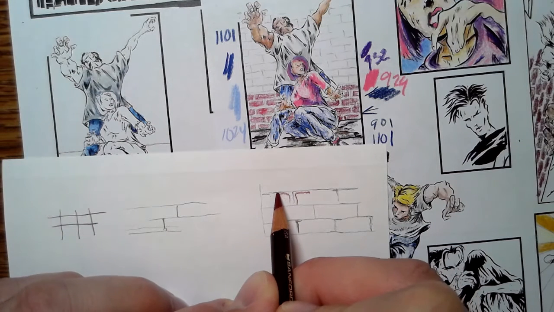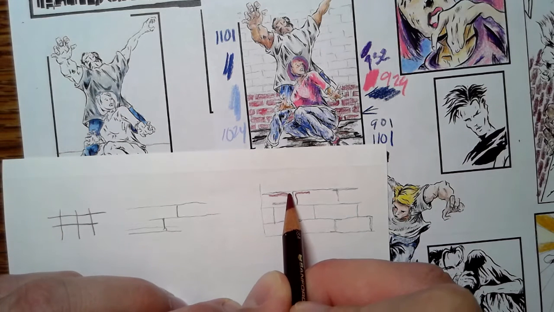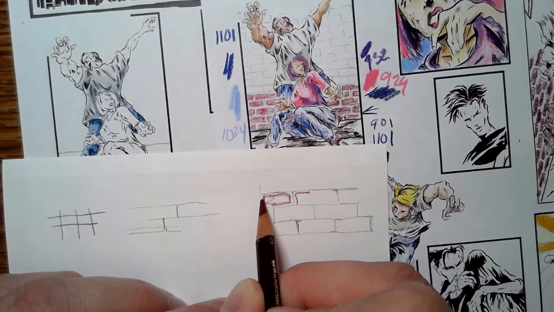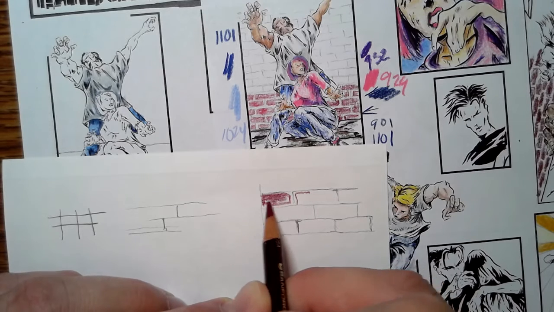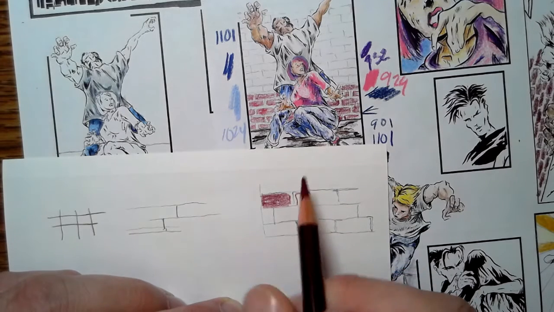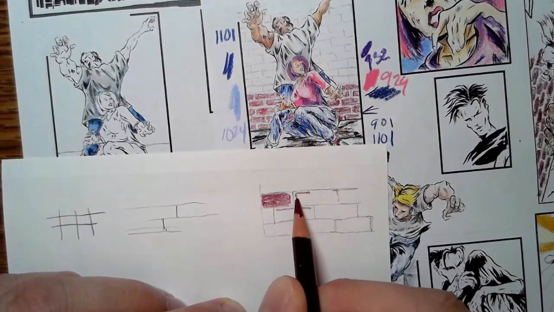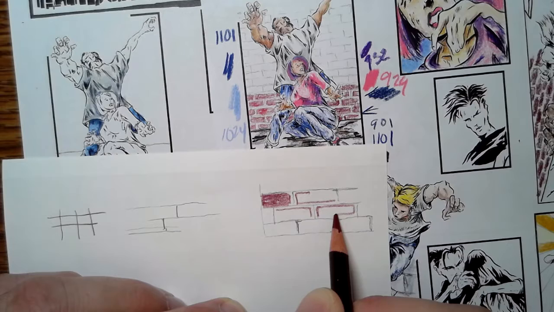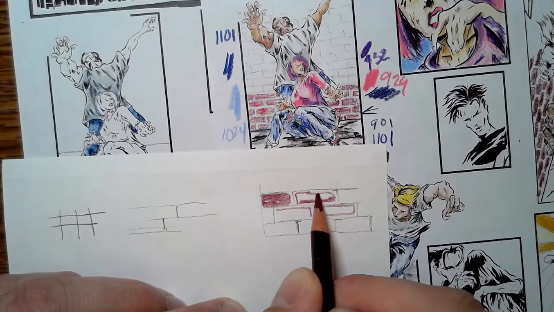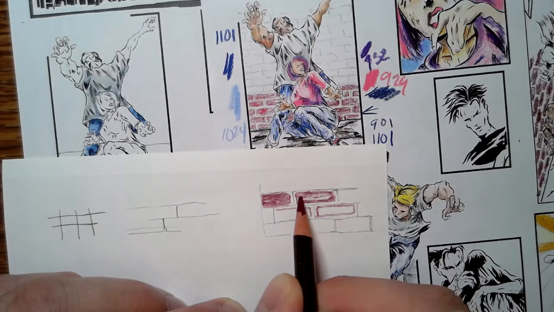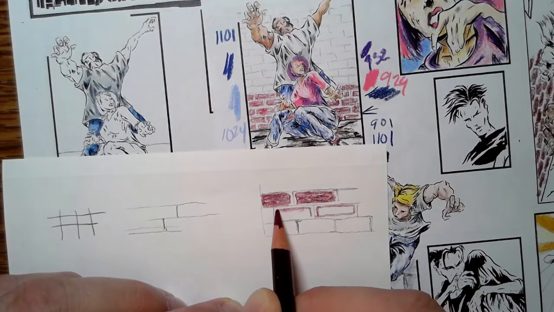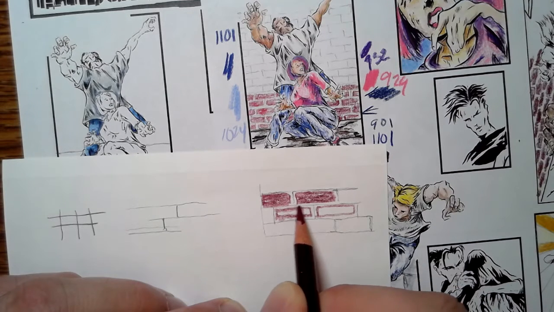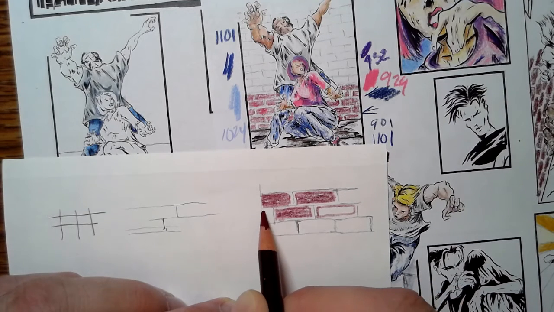All right, see what I'm doing here. I'm not outlining, I'm just putting in the edge of the brick. And I'll just do this real quick. Leaving space above and below so that the bricks give the appearance of the mortar in between them, which can be just a thin area of light because it's going to vary.